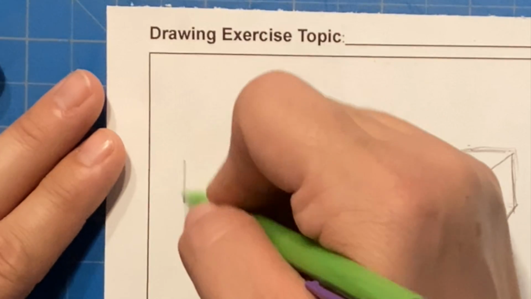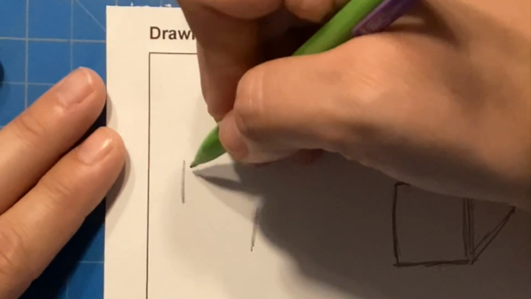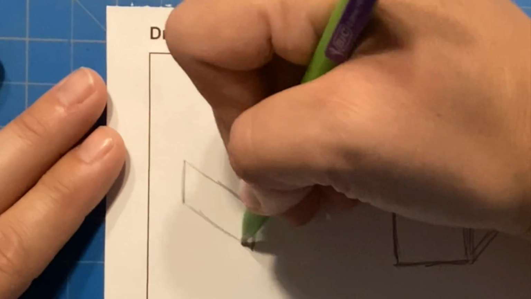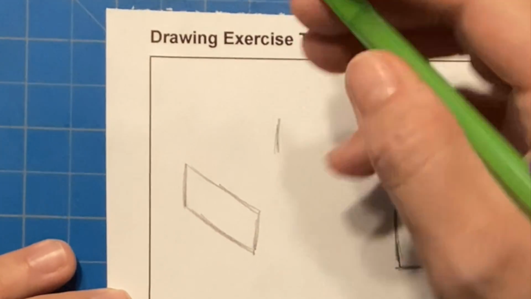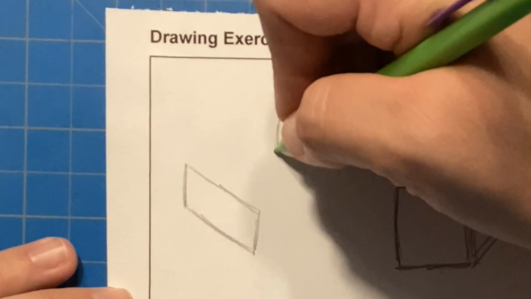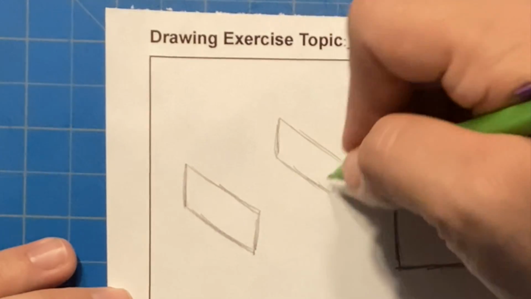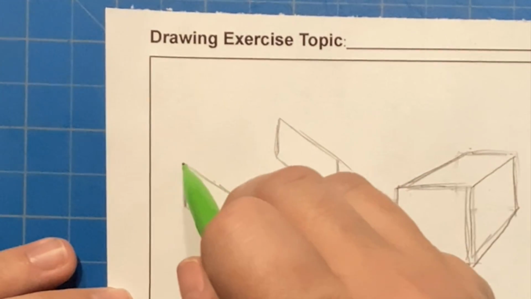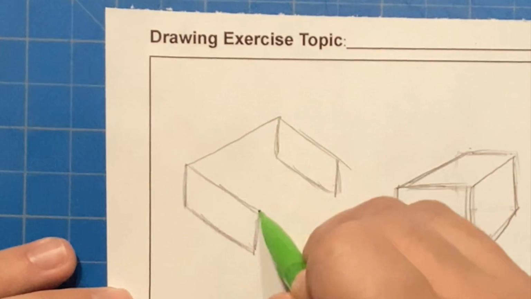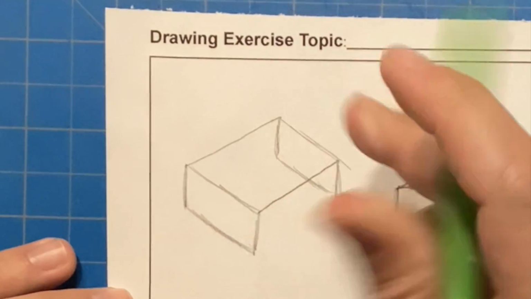Okay, let's try another one. So let's say now we're gonna turn our rectangle so it looks more like a parallelogram. And we're gonna do another one about the same size, maybe a little bit smaller, but we're taking the same shape and we're moving it back. Now we're going to connect our corners. Okay, guess what? This is the top part.